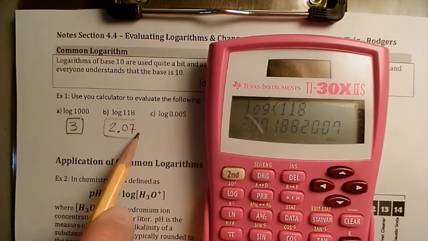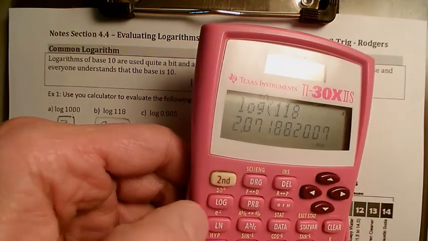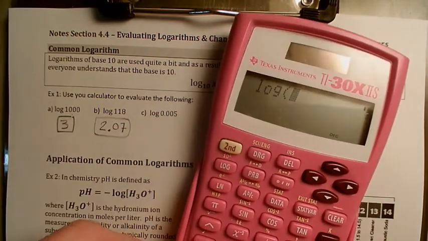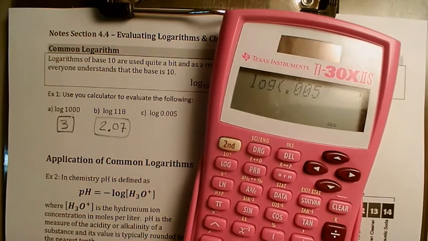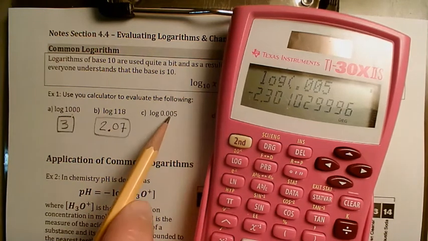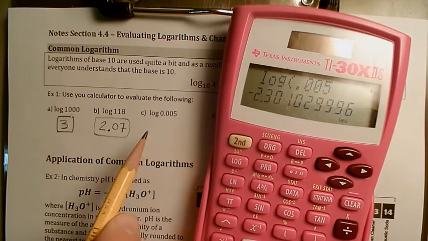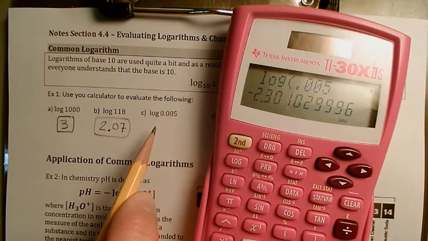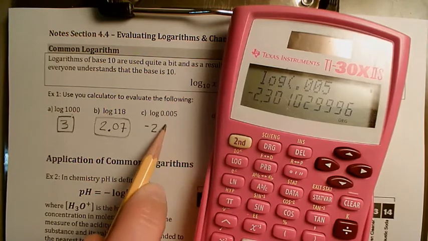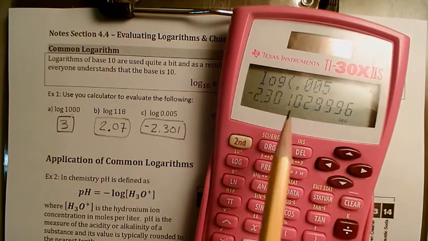Okay. So then the next one, again, we're just going to do the same thing. We're going to hit the log button, and then type in 0.005, and hit enter. And so this one, it makes sense that it's negative because this argument is less than 1. So we would have to raise 10 to a negative power in order to get a fraction less than 1. And so this is negative 2.301 if we want to go out to the third decimal place.